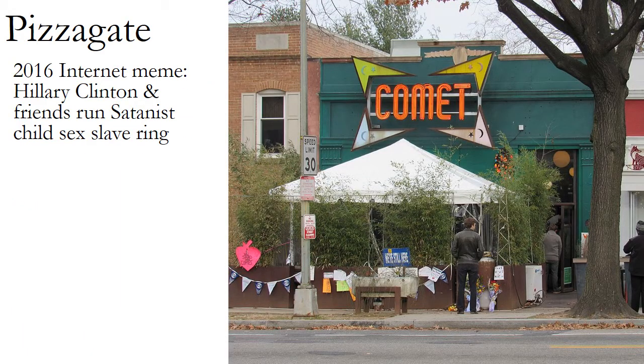It all started with Pizzagate. Back in 2016, during the presidential election between Hillary Clinton and Donald Trump, this meme surfaces on the internet, this idea that Hillary Clinton and her friends, political and financial elites, were in fact Satan worshippers who kidnapped and enslaved children.